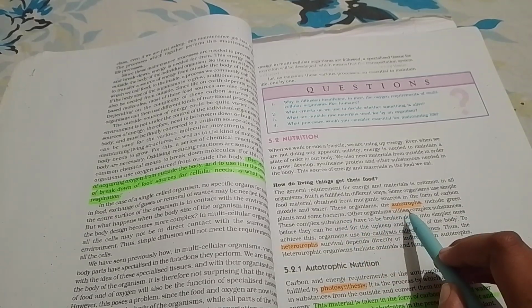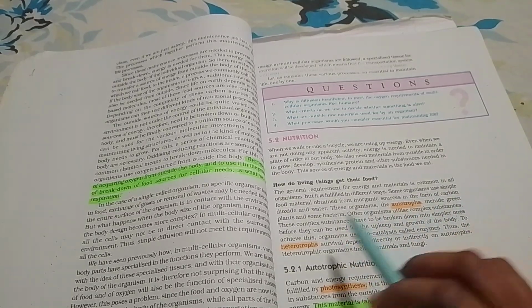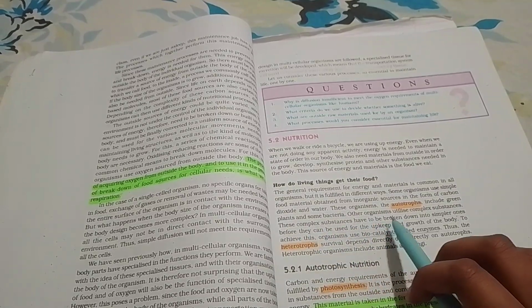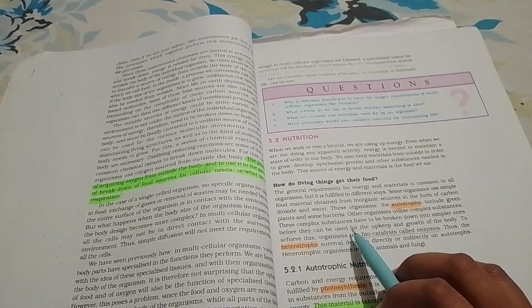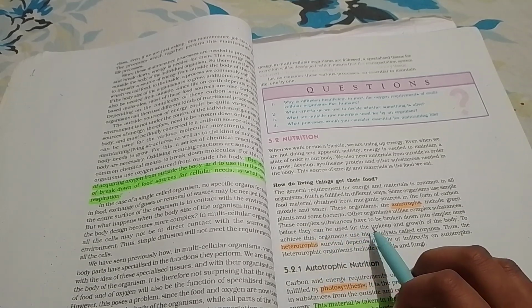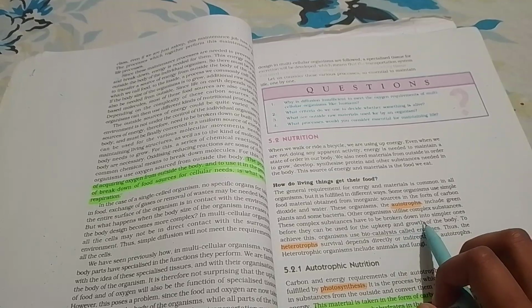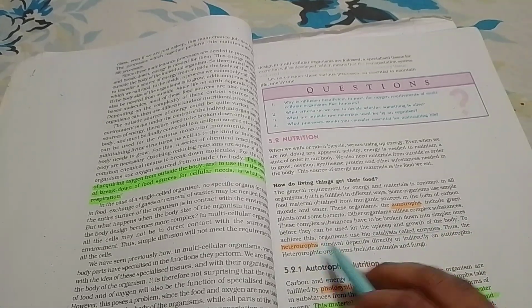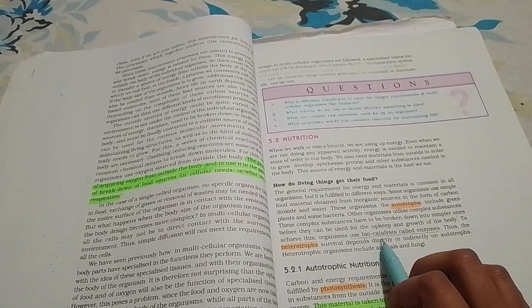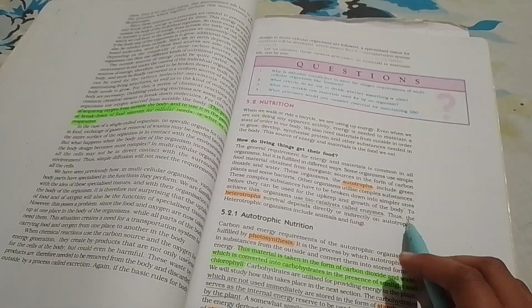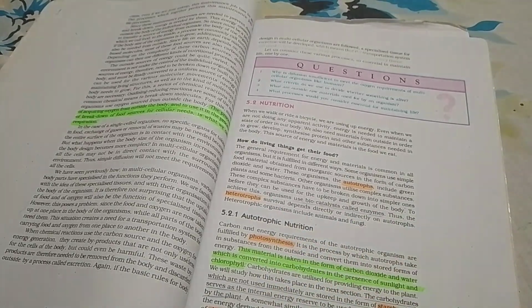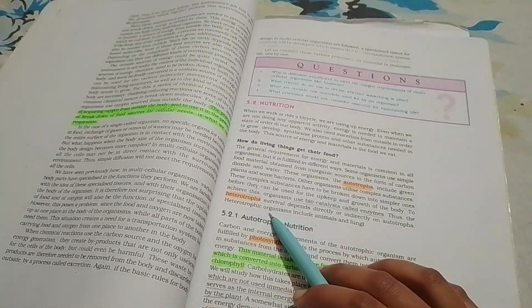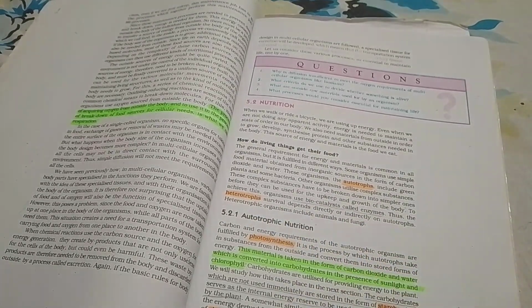Some other organisms utilize complex substances. These complex substances have to be broken down into simpler ones before they can be used for the upkeep and growth of the body. To achieve this, organisms use biocatalysts called enzymes. Thus, the heterotroph's survival depends directly or indirectly on autotrophs. Heterotrophic organisms include animals and fungi.